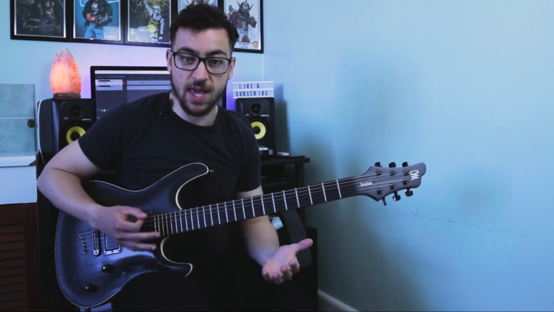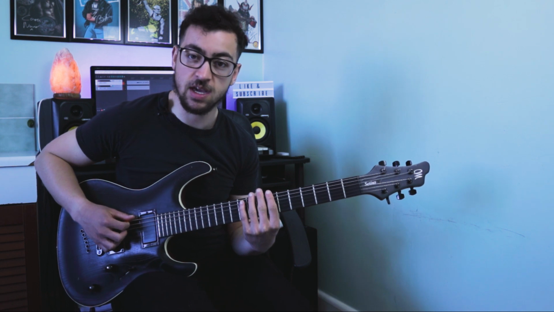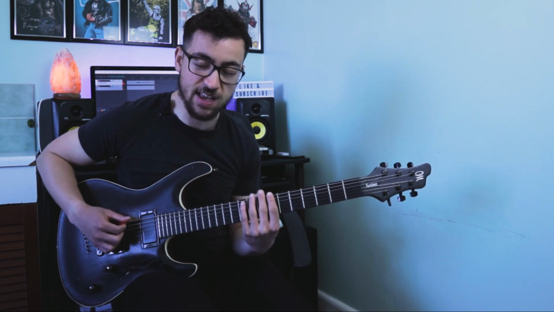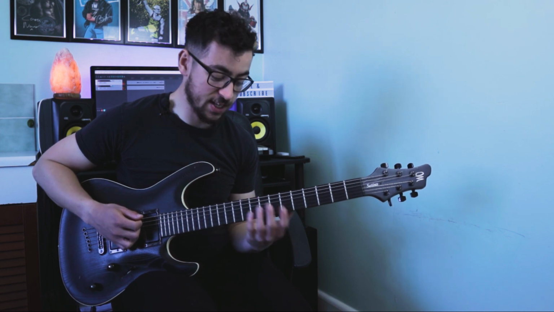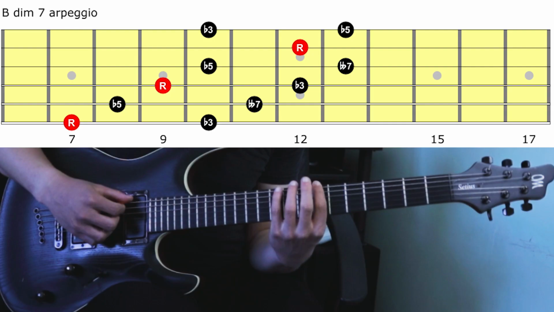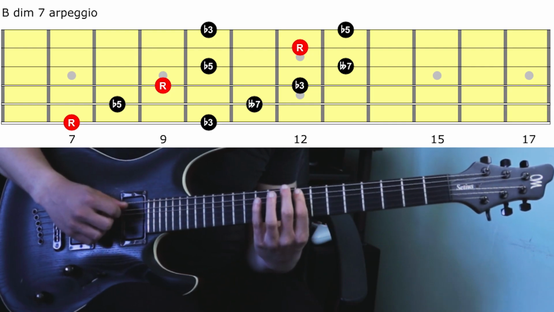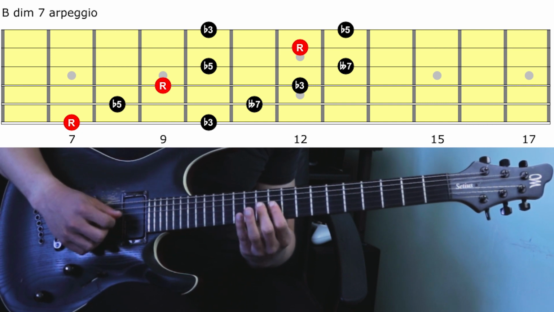So let's take a look at how to play a B diminished 7th arpeggio. So we're going to start on the 7th fret of the low E string. We're going to play 7, 10. And all we're going to do for the next 3 strings is play that exact same thing a fret higher each string. So we're going to play 7, 10, then 8, 11, then 9, 12, then 10, 13. Okay?